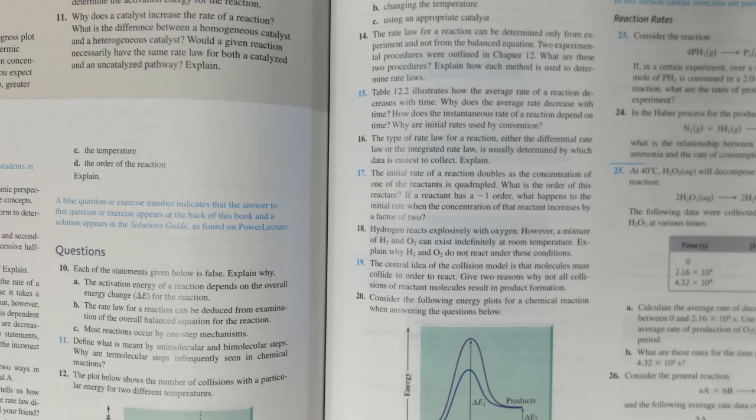Number 17, the initial rate of a reaction doubles. Oh, here's one of my questions. The rate doubles as the concentration is quadrupled. What is the order of this reaction? So think about that. So basically what we need to figure out is 4 to what power gives you 2? And to me it looks like a 1/2. So here the order of the reaction would actually be 1/2. I told you it happens.